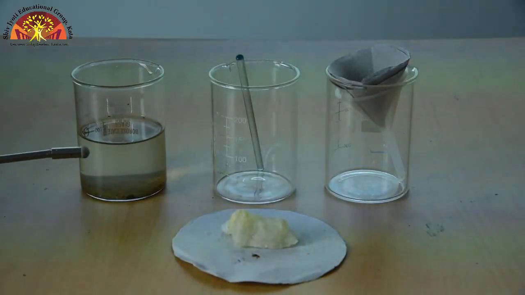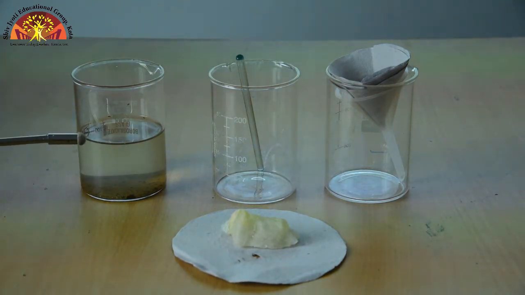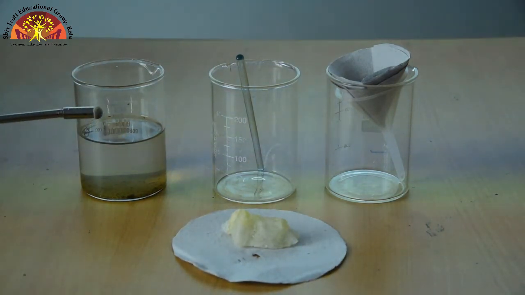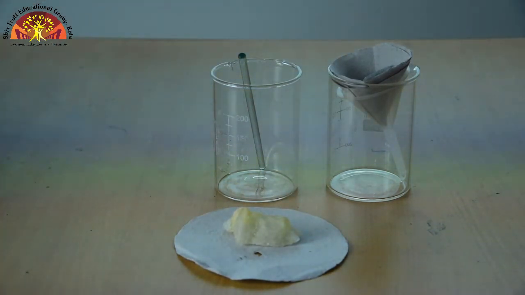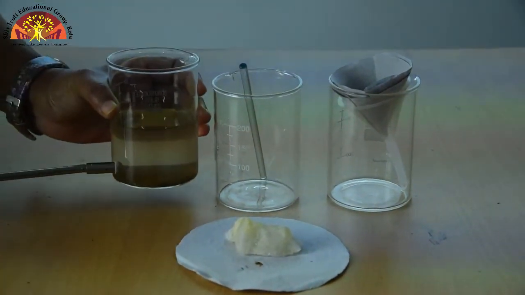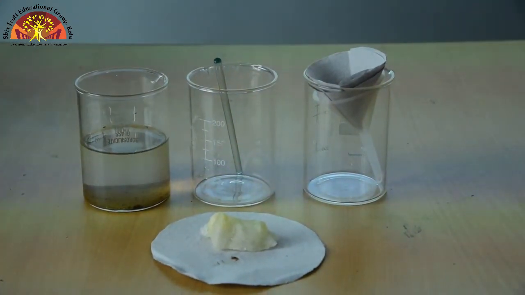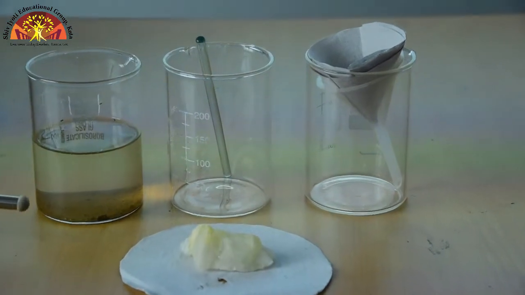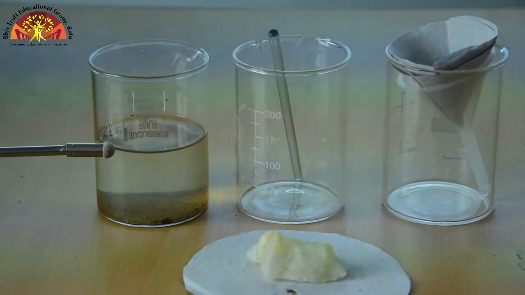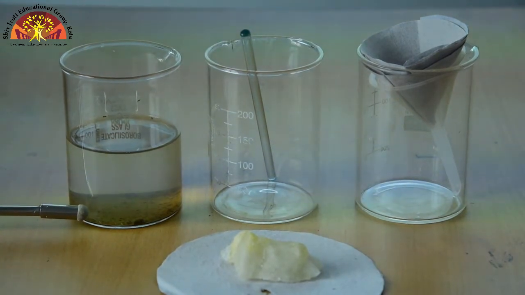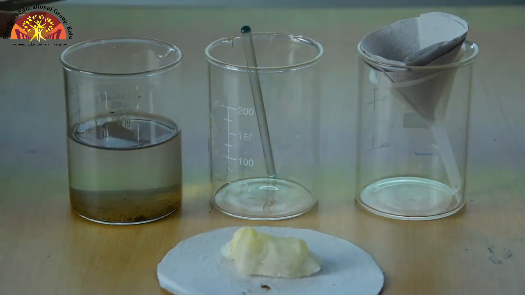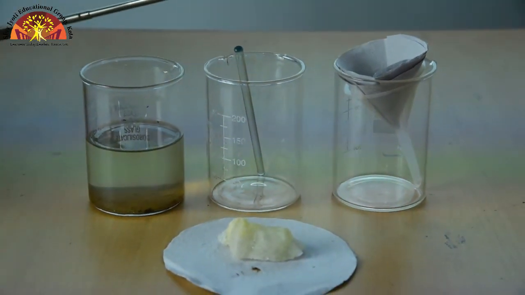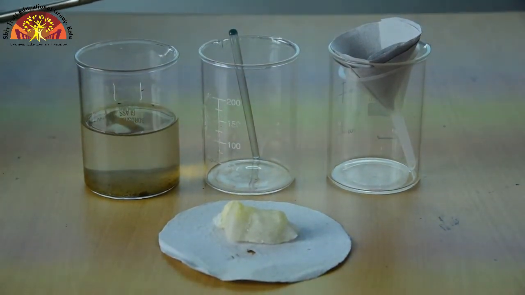See children, here I have a mixture of sand and water, and I have left it for some time so that the heavy sand particles have settled down. Here you can see in the mixture that the sand particles which were heavy have settled down, and so this clear liquid which is floating on top is called the supernatant liquid, and these sand particles which have settled down are known as sediments. Now this process of leaving it undisturbed is called sedimentation.